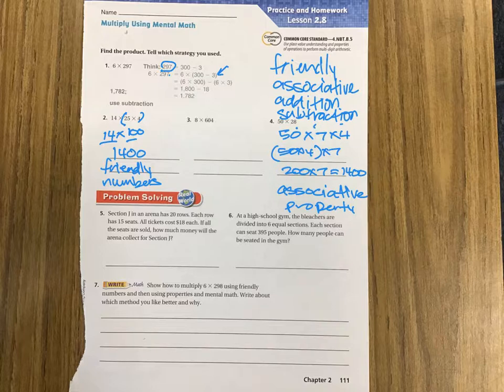So we have section J in an arena has 20 rows. Each row has 15 seats. All tickets cost $18 each. If all the seats are sold, how much money will the arena collect for section J? So I'm really just doing 20 times 15 times 18. Okay, so are there any numbers that will get along really nicely? Will give us a nice fancy number.